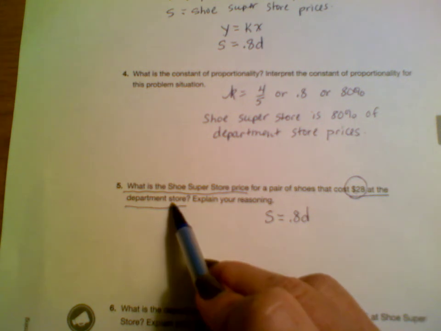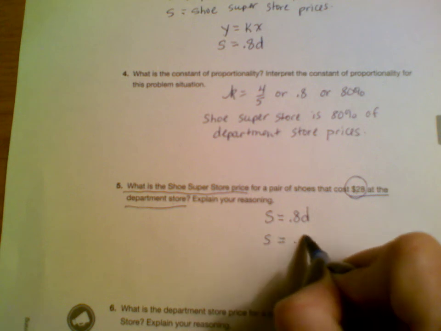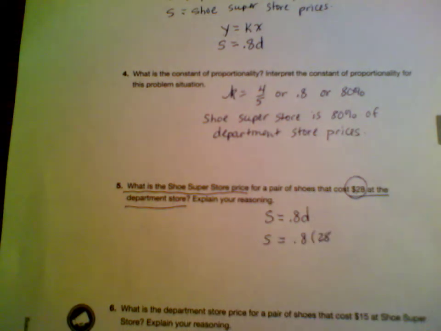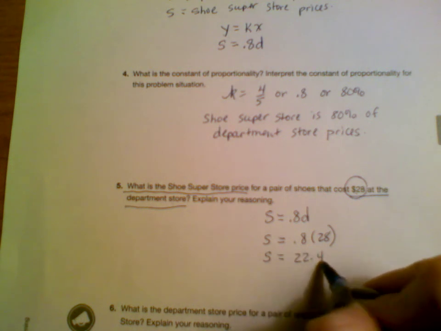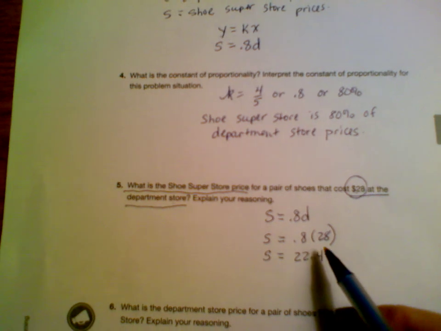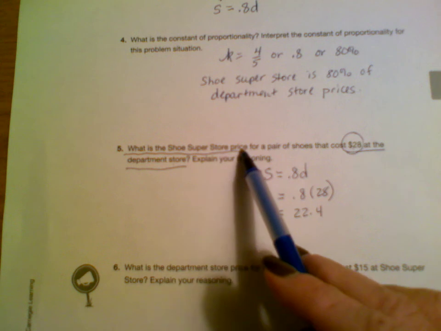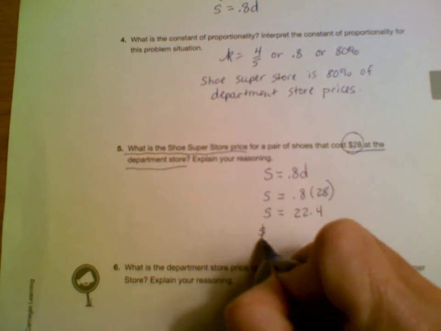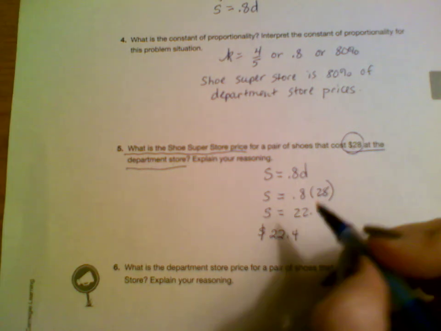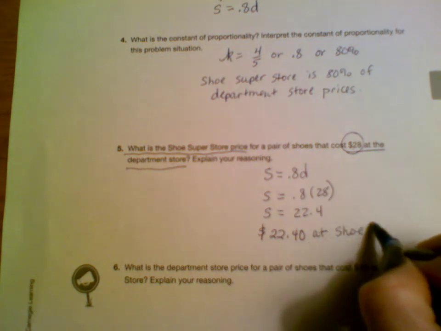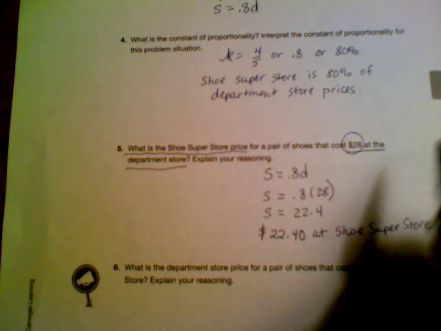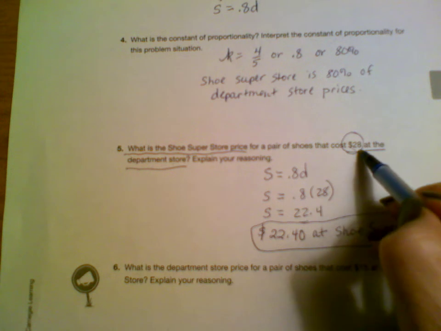$28 is at the department store. So S equals 0.8 times the $28. So again, if we just grab our calculator, 0.8 times 28 at the shoe superstore, 22.4 is my answer, but I need to make sense out of that. It asks, what is the shoe superstore price? So the price would be in dollars, 22, and I would never say $22.4, make it look like money. So $22.40 at shoe superstore, and that would be if it cost $28 at the department store.